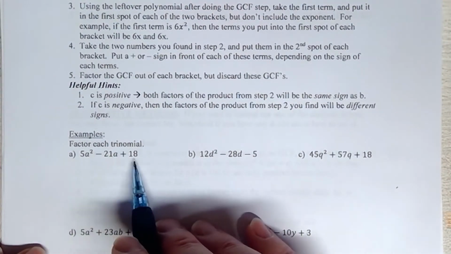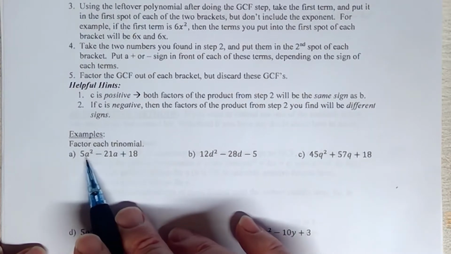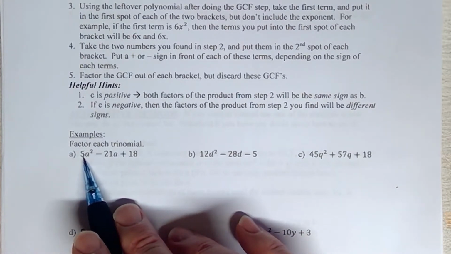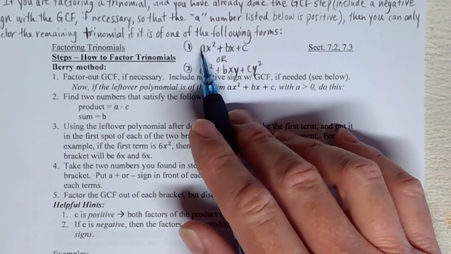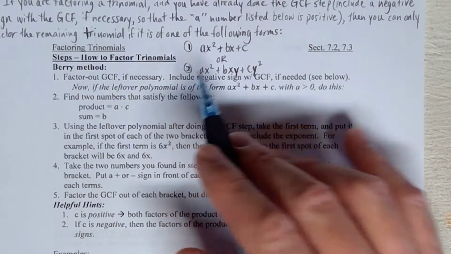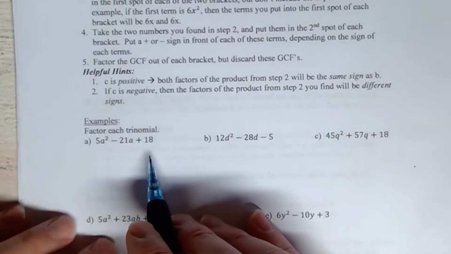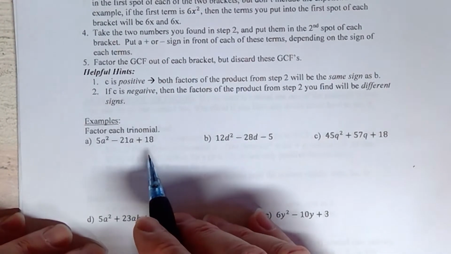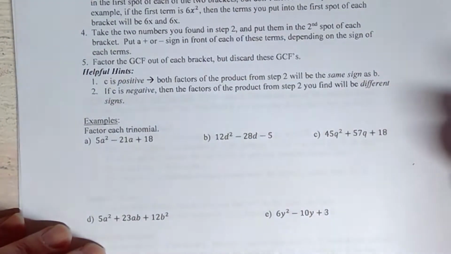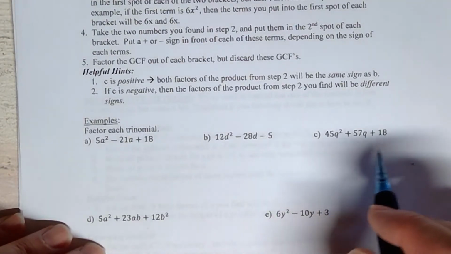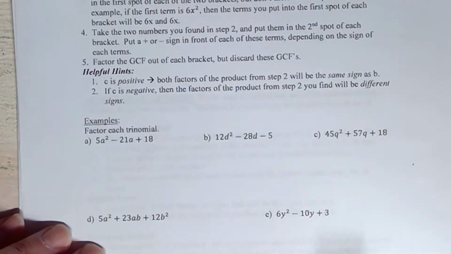Again, the GCF is equal to 1 right here. Since that first coefficient is already positive, you don't need to do anything with that either. Remember, it has to be positive after you do the GCF step. It already is, and since the GCF is 1, you don't need to factor it out. If it's not 1, that's different. You'd have to factor it out. We'll see that actually in problem C right here. I'll show you how to do that.